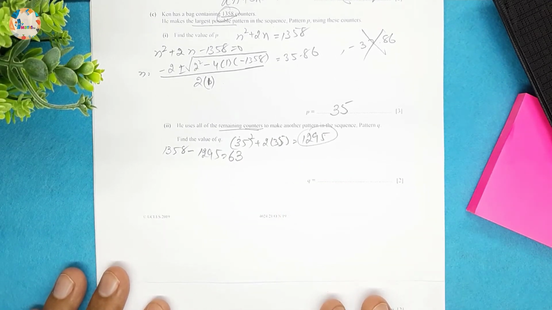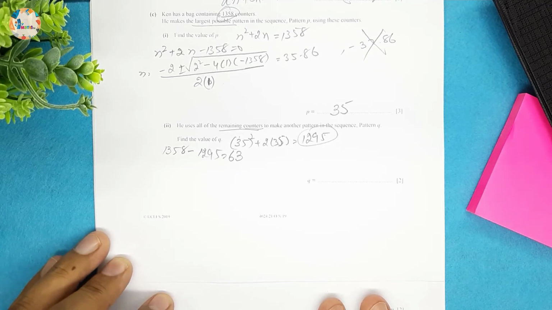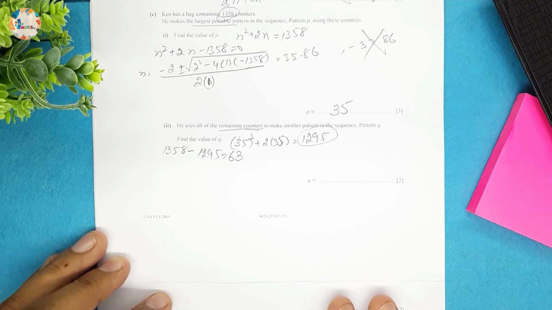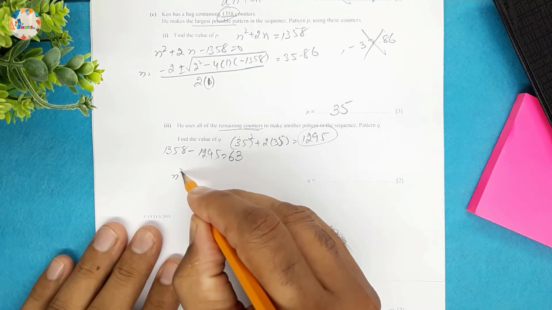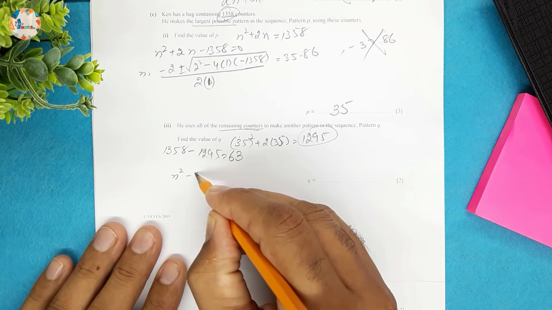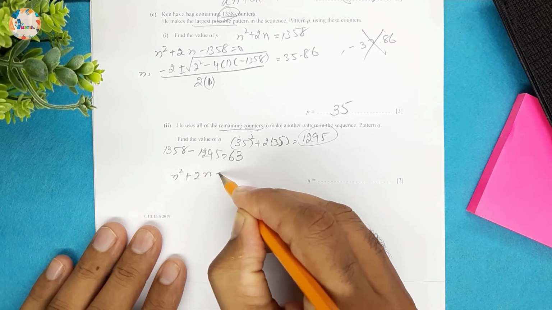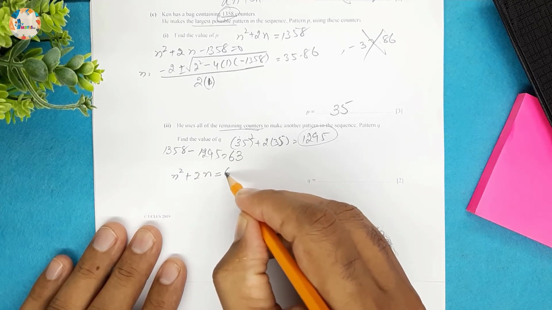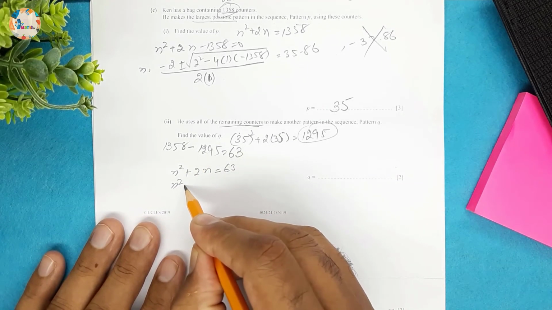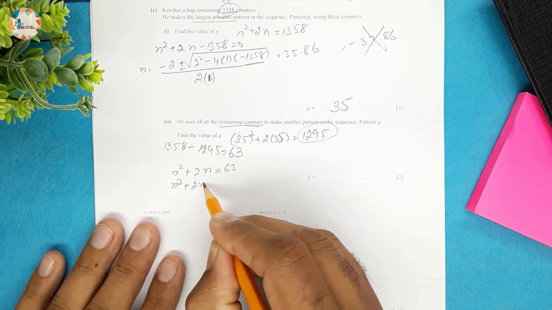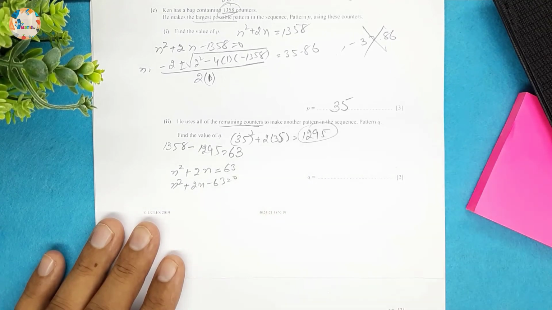Now these 63 they are again arranging in the same similar shape, same format. So we'll apply the same formula again, n squared plus 2n equal to 63, and we will form the quadratic equation n squared plus 2n minus 63 equal to 0.